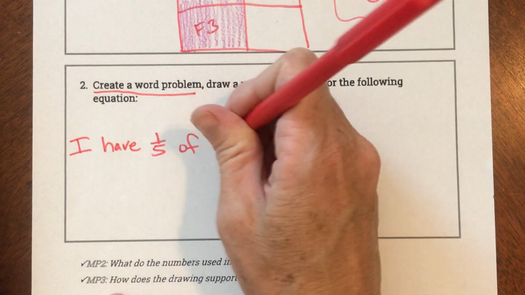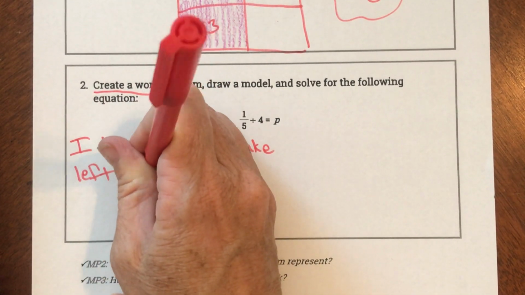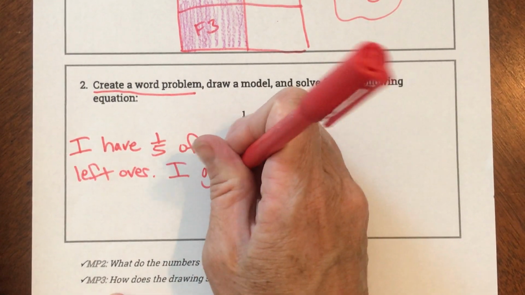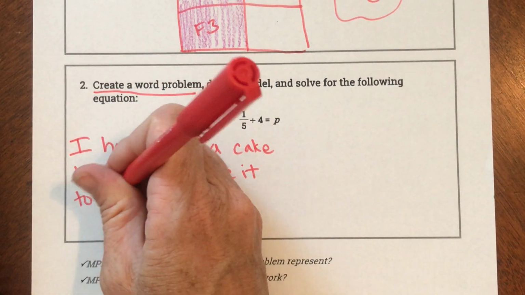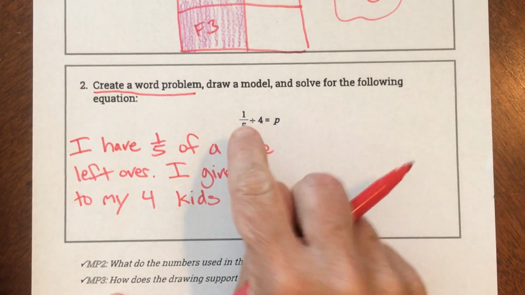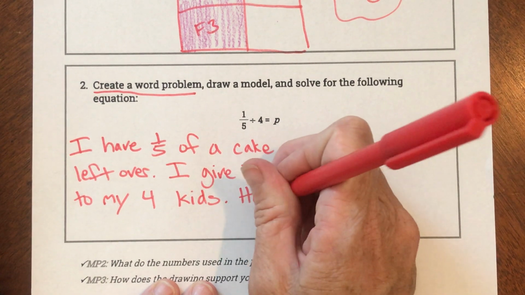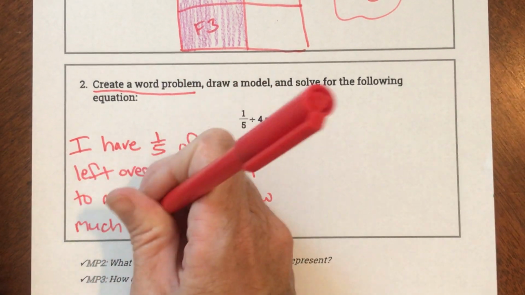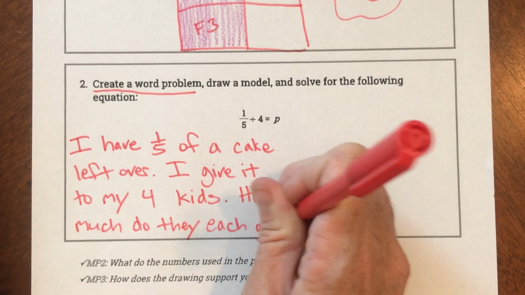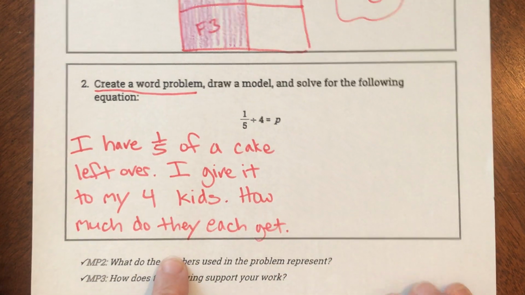So I'm going to say I have 1/5 of a cake left over. I give it to my 4 kids because I have this and I'm going to divide it to 4. How much do they each get? So this is what I have, and I'm going to divide it into 4 pieces. How much do they each get?